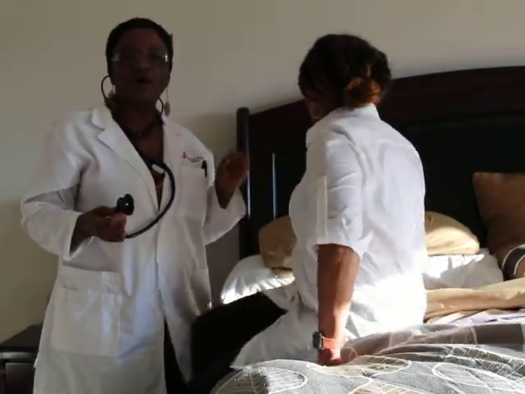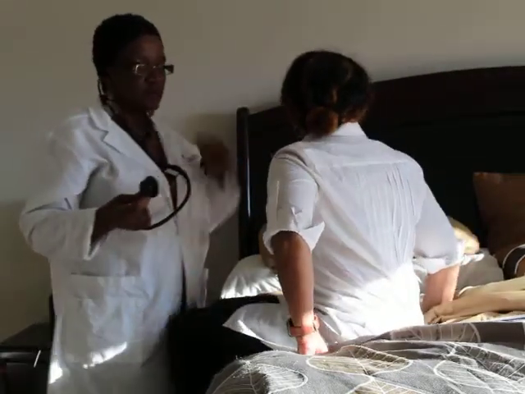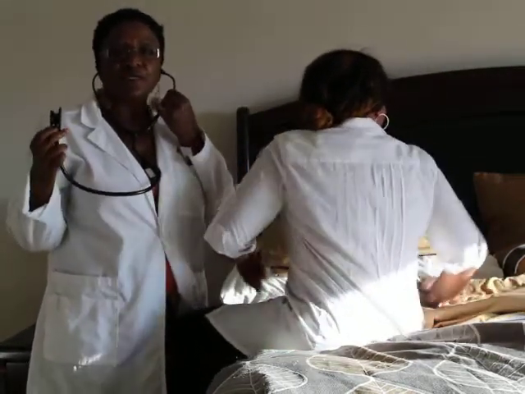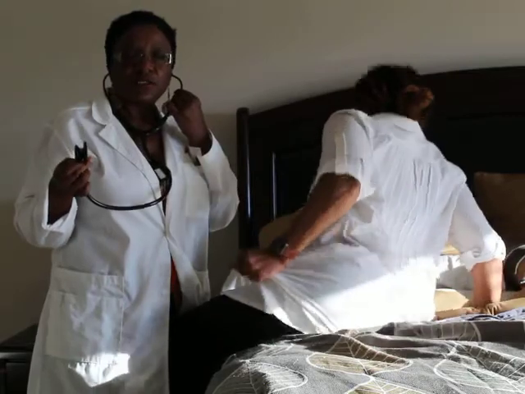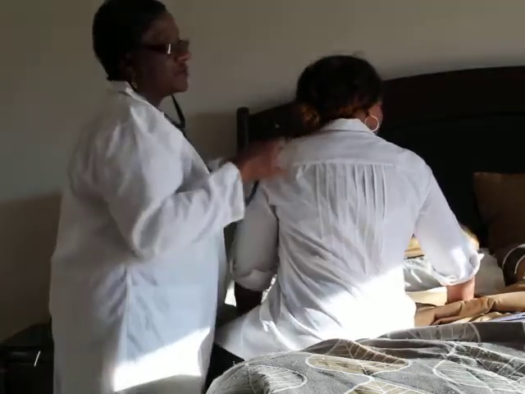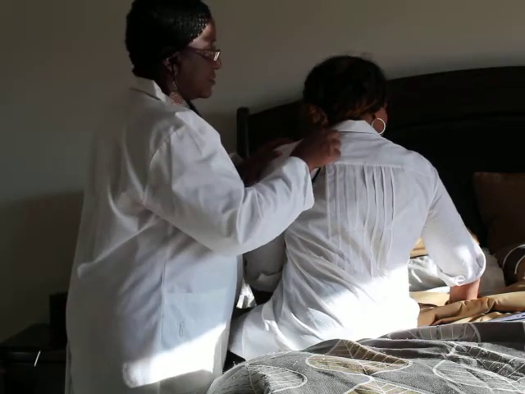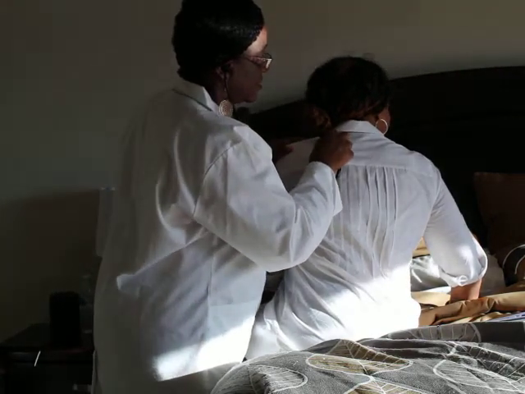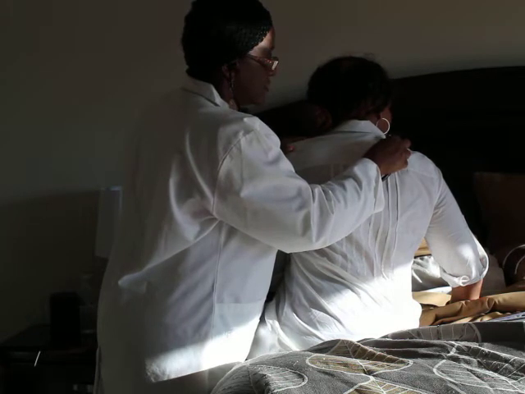So I'm going to go to the posterior, and I'm going to listen to all the lung sounds also, because I want to compare both the anterior and the posterior to make sure that they are all clear and there are no adventitious sounds. Okay, here, go one. Two.